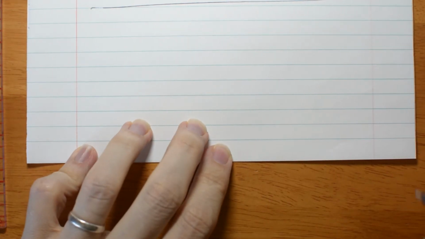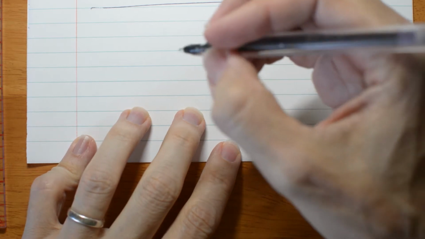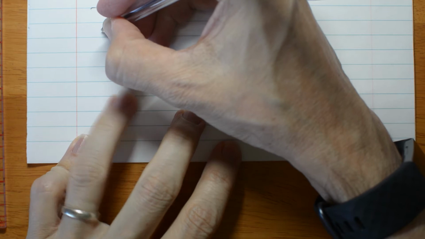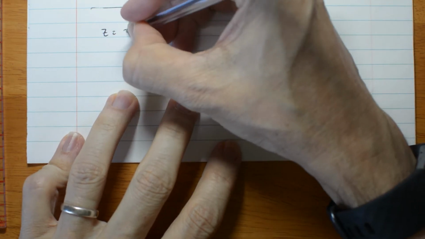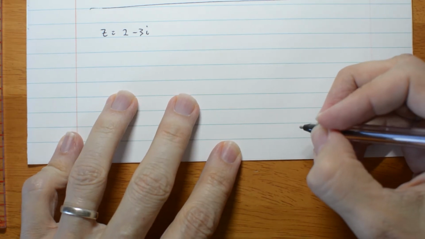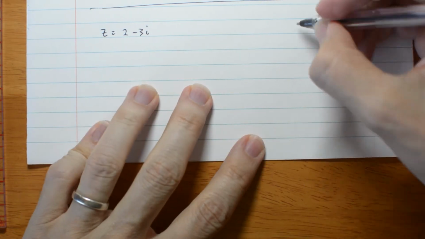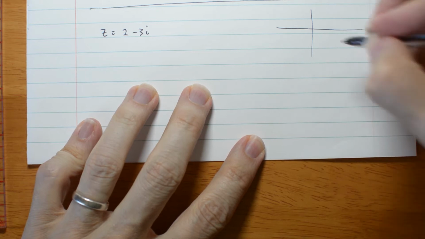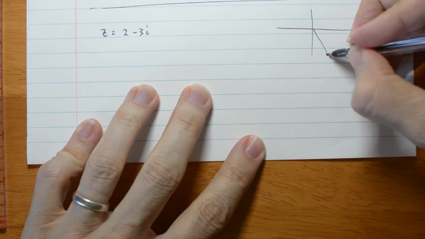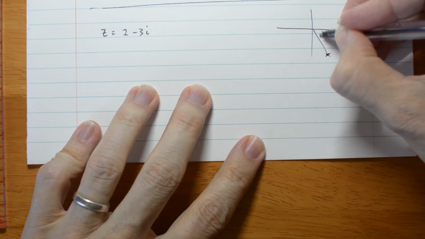Let's try some conversions. Let's convert z equals 2 minus 3i from Cartesian to polar form. So the first thing I'm going to do is sketch it. 2 minus 3i down here. So this is going to be my argument.